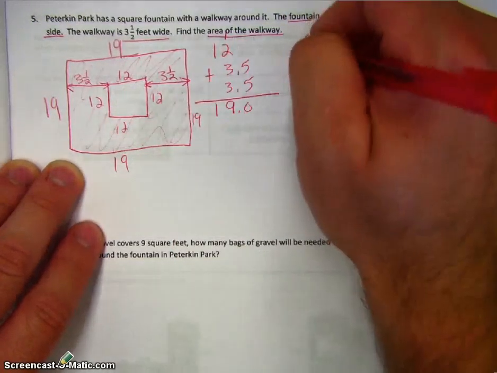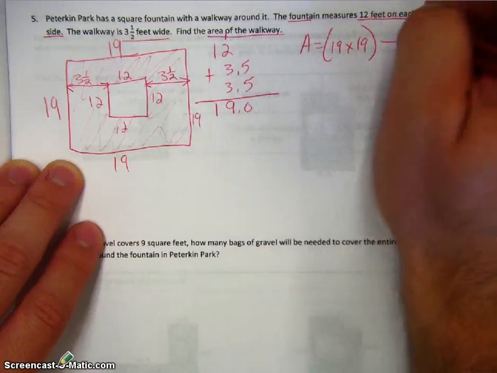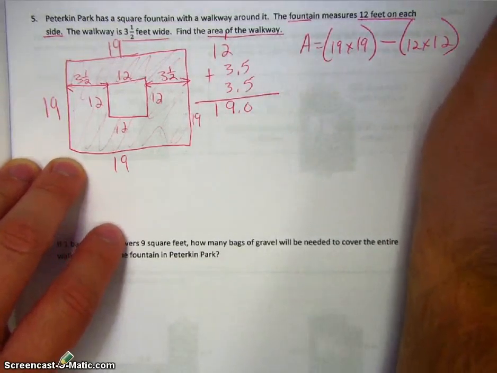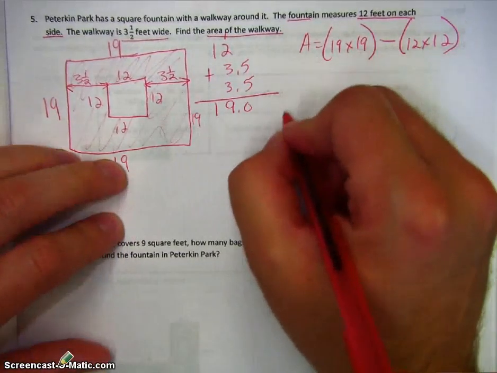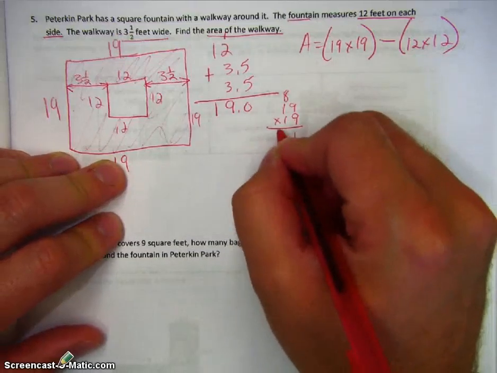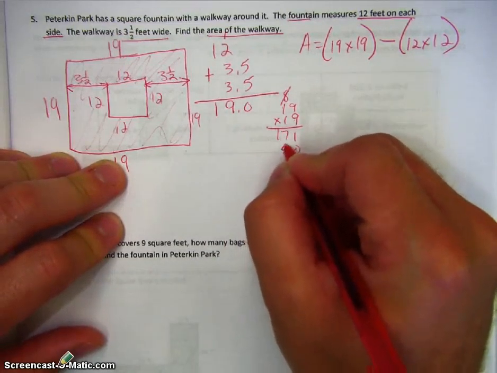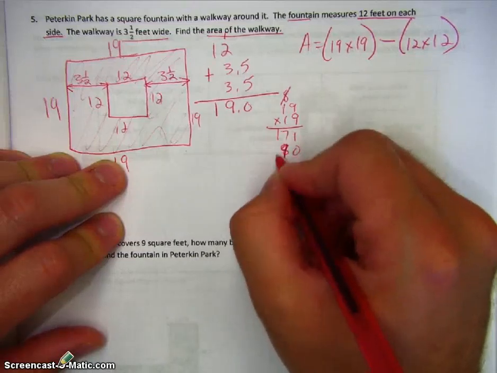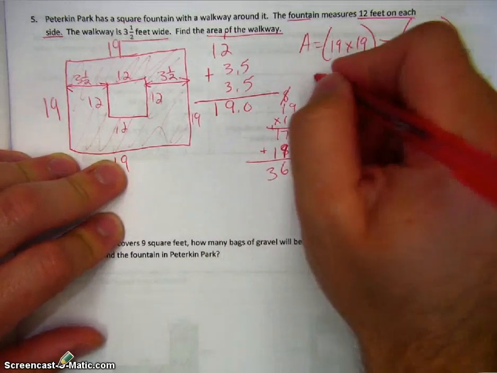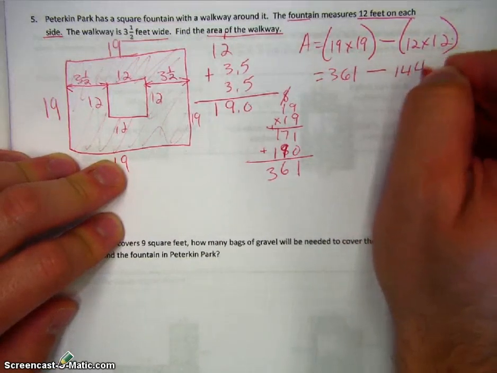Okay, so now what we're going to do is 19 times 19 and then subtract the 12 times 12 of the fountain. Okay, so now if we multiply this out, okay, we get 361 minus 12 times 12, we know is 144.